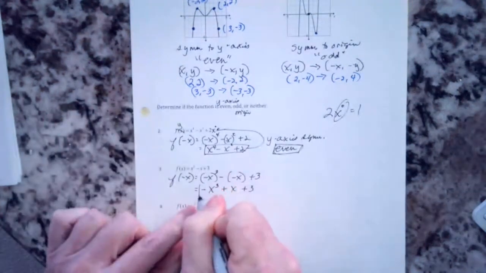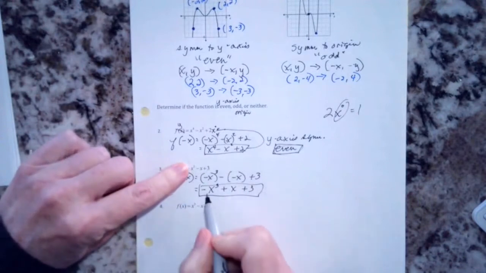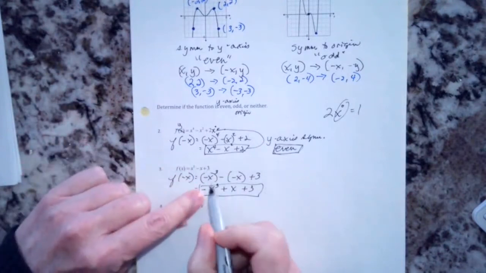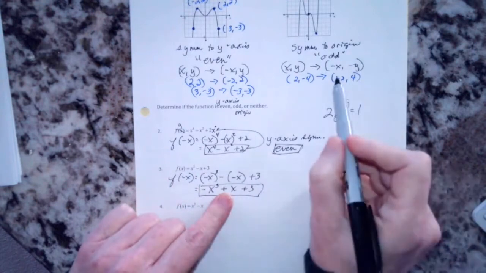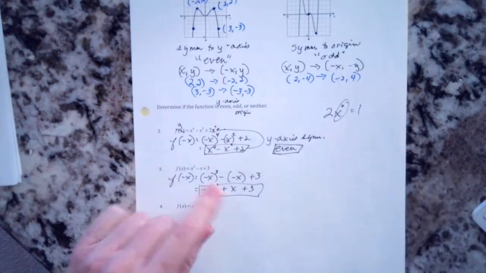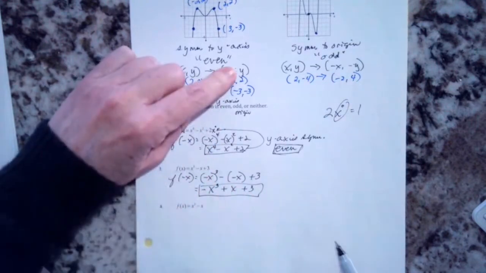Okay, let's see what happened between this and what we started with. Started with x to the third. Ooh, we've got the opposite of that. Started with a negative x. Ooh, we've got the opposite of that. I'm thinking we might have odd symmetry here. Positive 3, oh, clunk. That's not the opposite. So we didn't get the exact same thing.